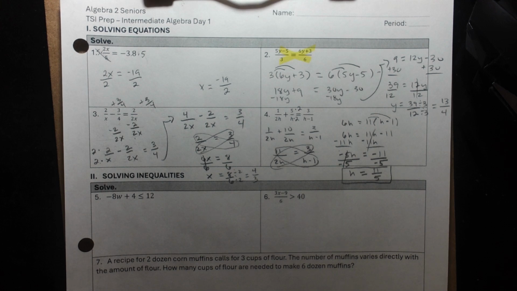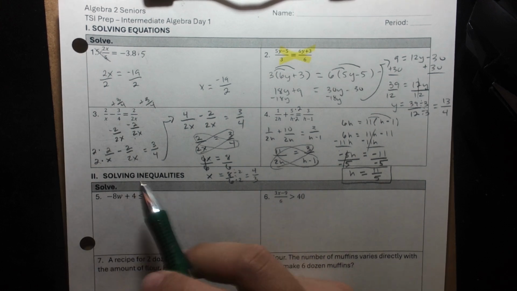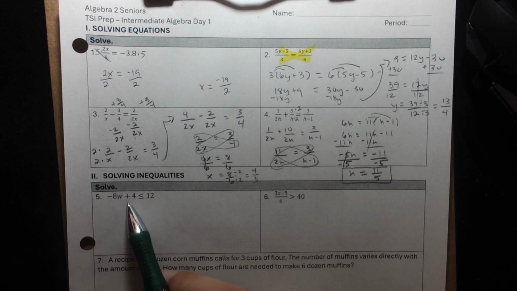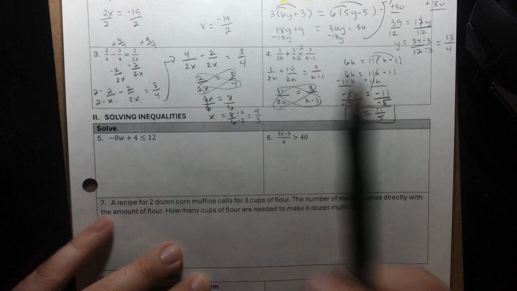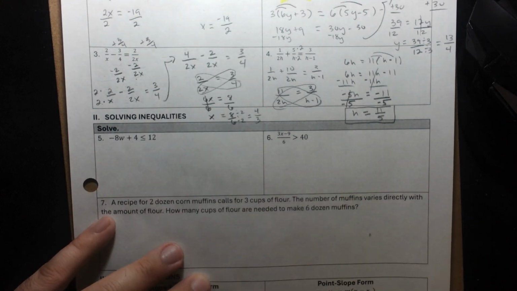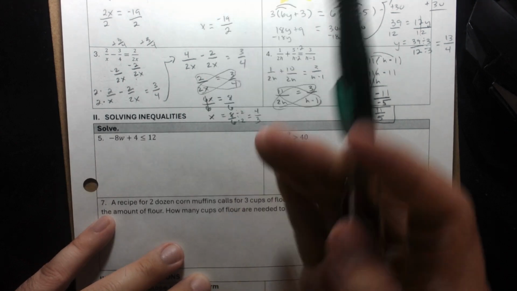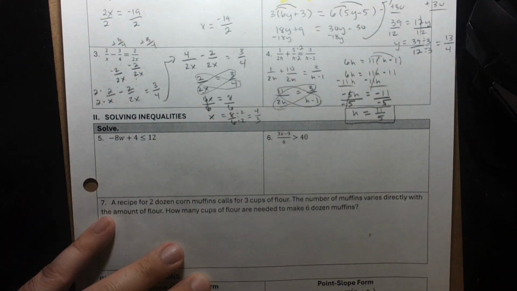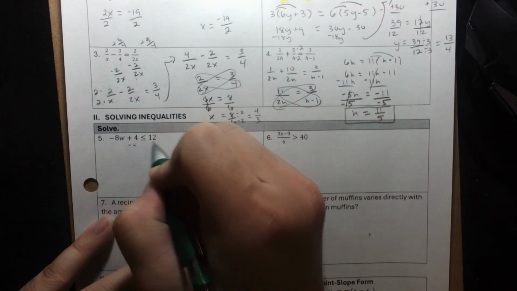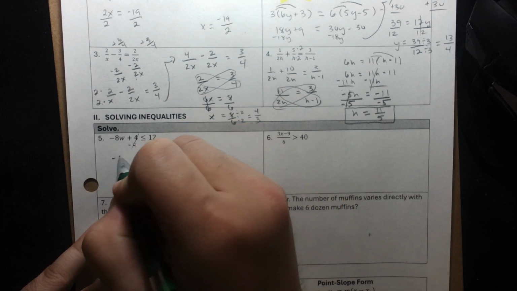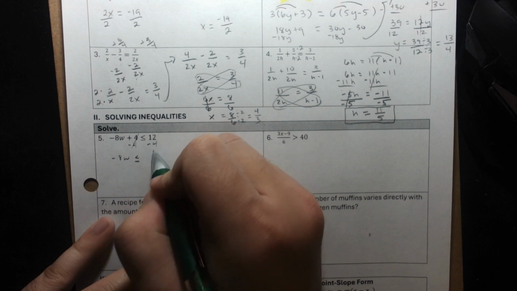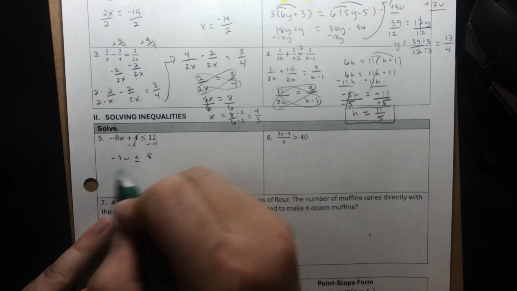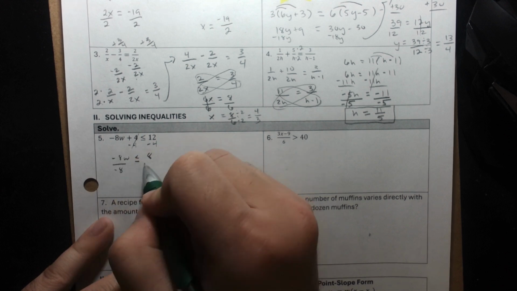All right, now we're going to go ahead and move on to solving inequalities here. Number 5, negative 8w plus 4 is less than or equal to 12. So this is essentially solving equations, but we're dealing with inequalities here. We're going to make sure that the variable is on the left-hand side of the inequality, and then the number is to the right. So let's subtract both sides by 4 here. I have negative 8w is less than or equal to 12 minus 4, that's 8. And now I'm going to divide both sides by -8 here to get w by itself.